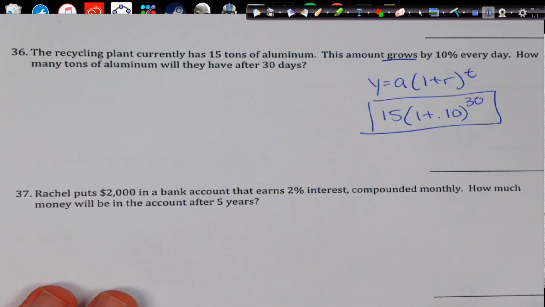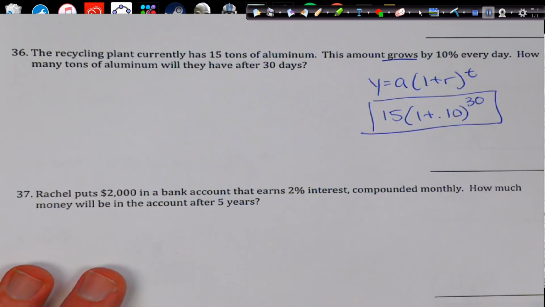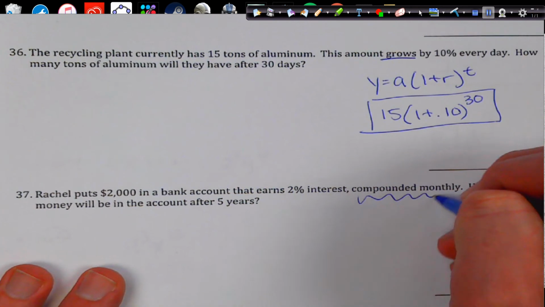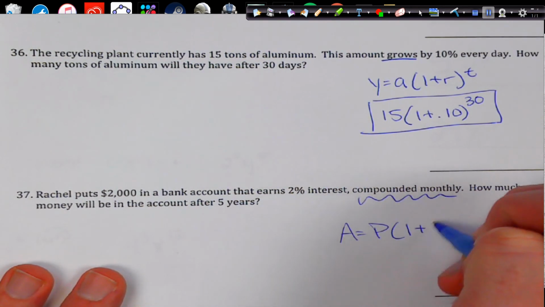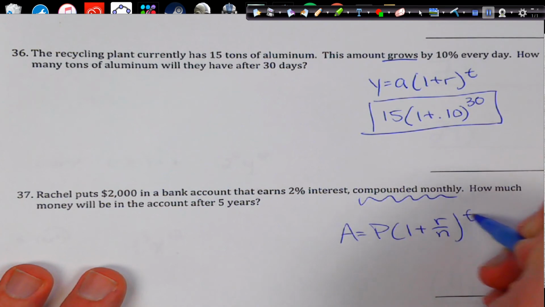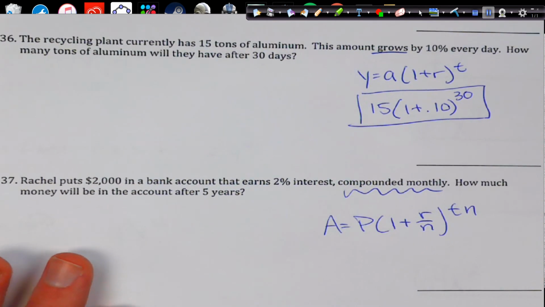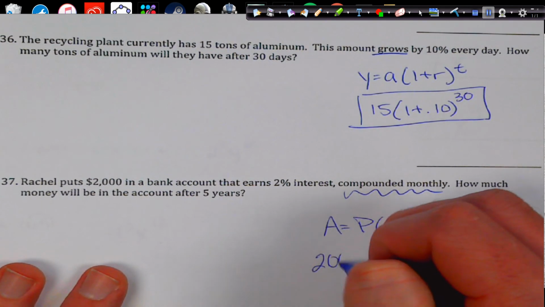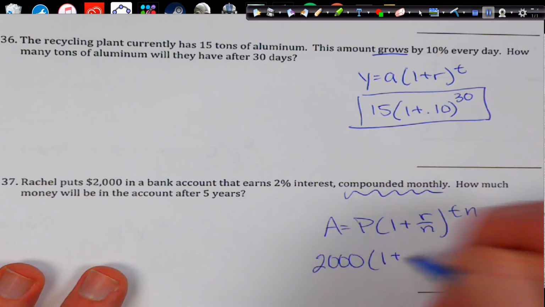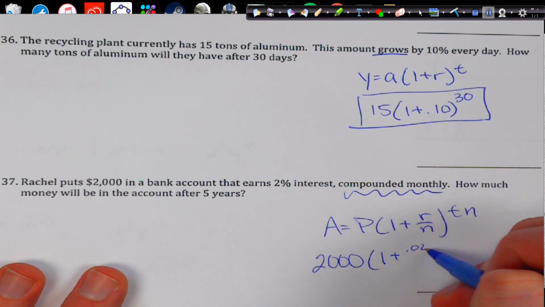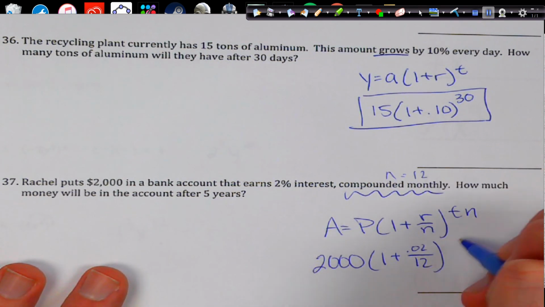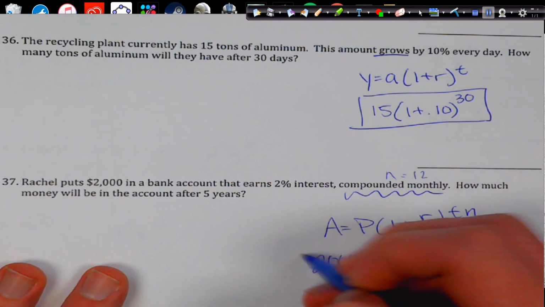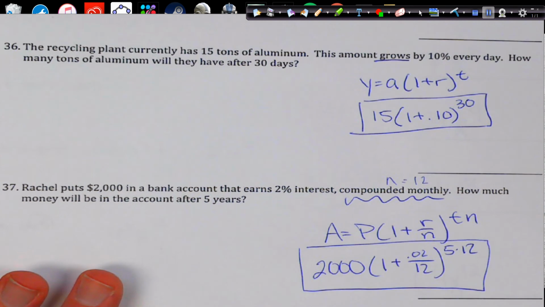And last but not least, $2,000 in a bank earns 2%, compounded monthly. That means now I'm using a different formula where I have to take into account compounding. The principal is 2,000, the amount I start with, plus the 2% interest. Monthly means 12 for n, raised to the 5 times 12. Again, let's see if you can put that in your calculator.